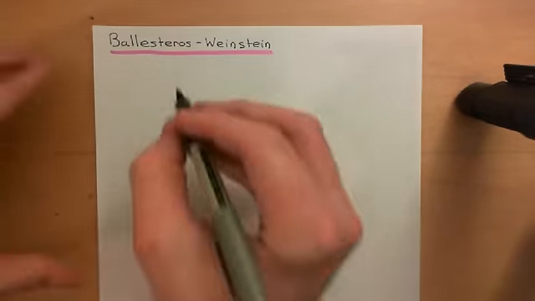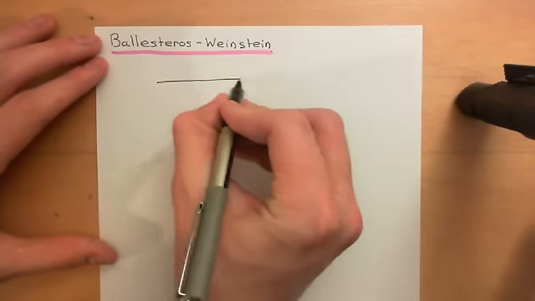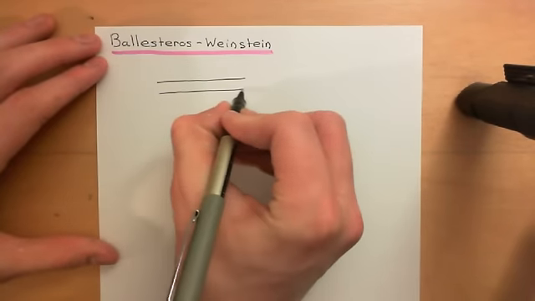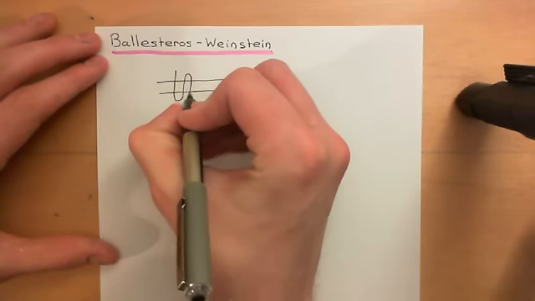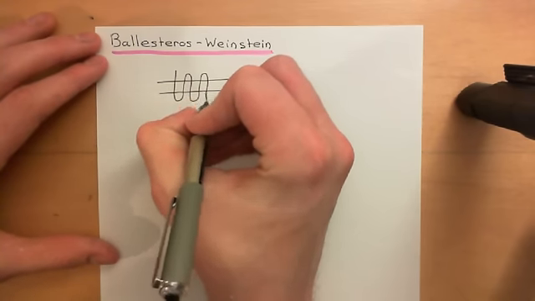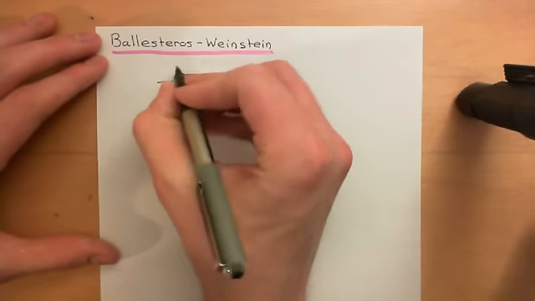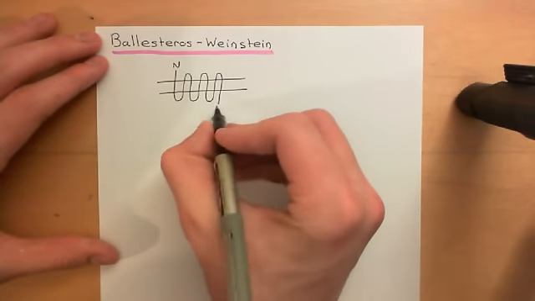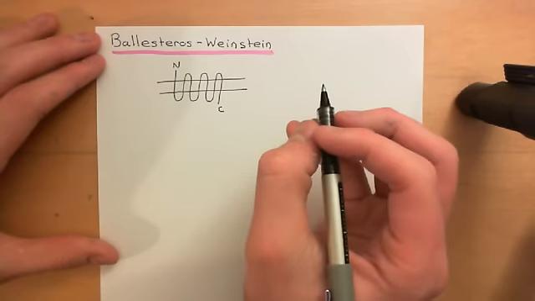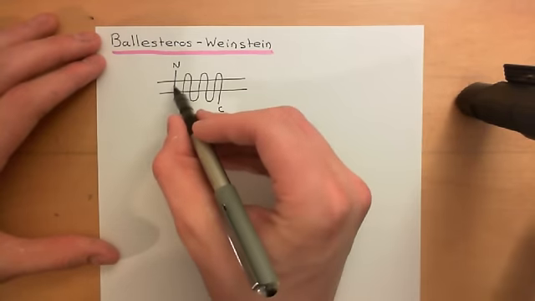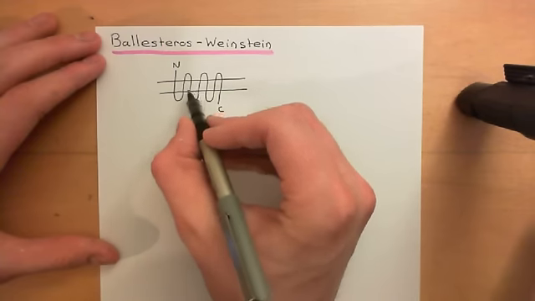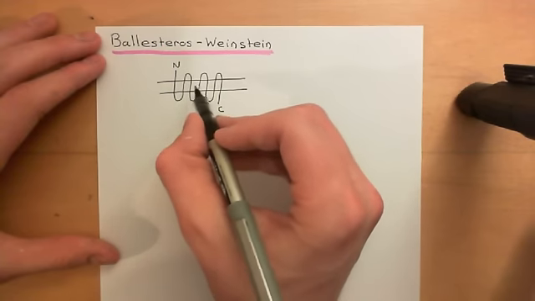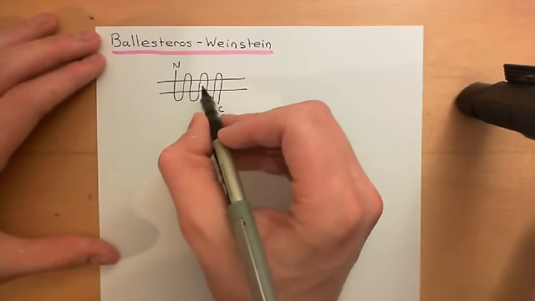Let me just draw a very basic picture again for our G protein coupled receptor. Here's the cell membrane, and here's our basic picture of the receptor with its 7 membrane spanning alpha helices. So the Ballesteros Weinberg numbering system is a way of numbering the residues within the alpha helices of a G protein coupled receptor. This is the idea.